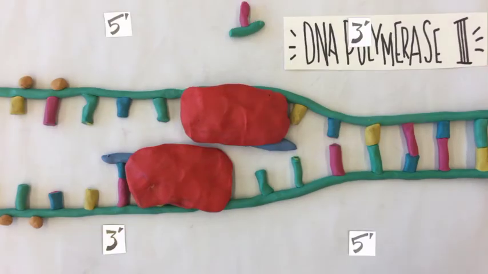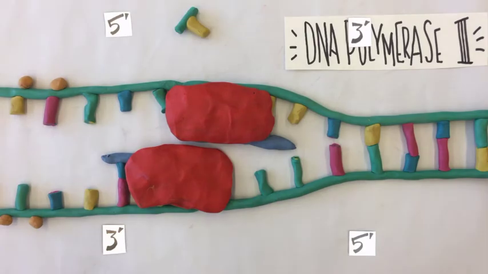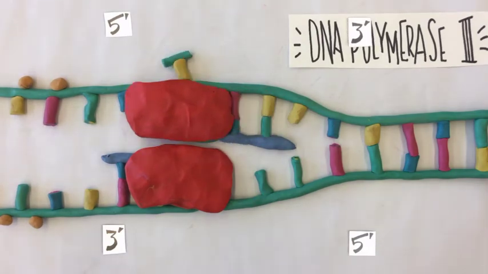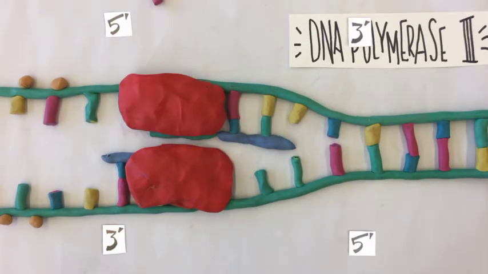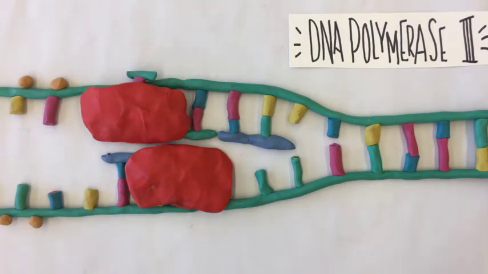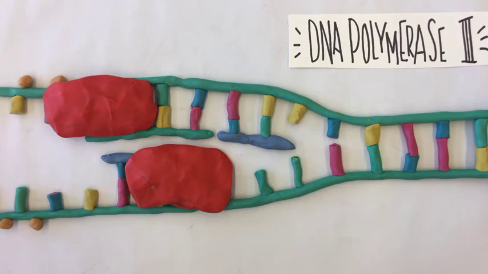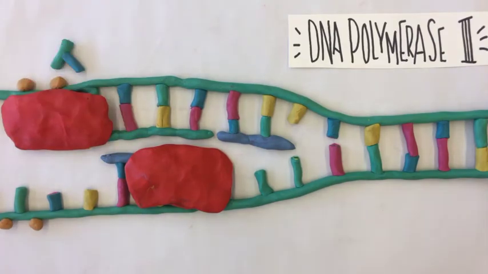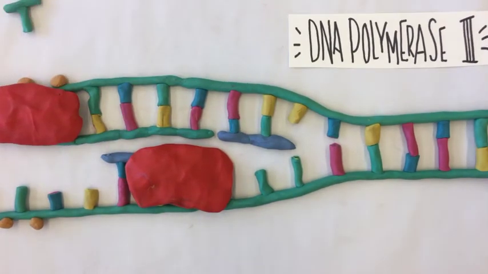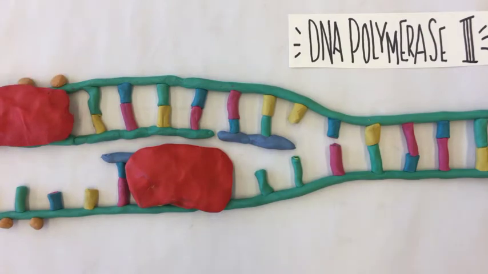Once DNA polymerase has attached, it can move along the template strand in the 3' to 5' direction, reading the sequence of nucleotides. As it moves along the template strand, it builds a complementary strand of DNA in the 5' to 3' direction by bonding the appropriate nucleotides based on the sequence of the template strand.